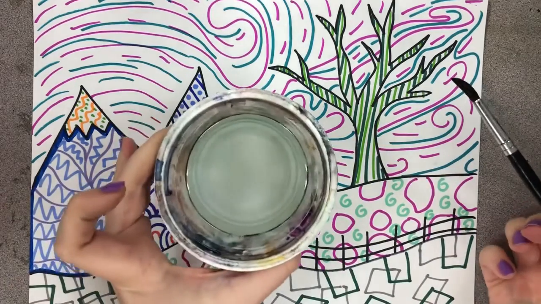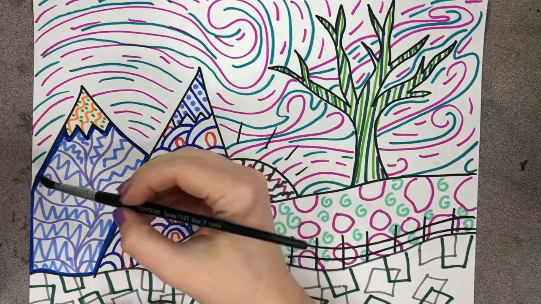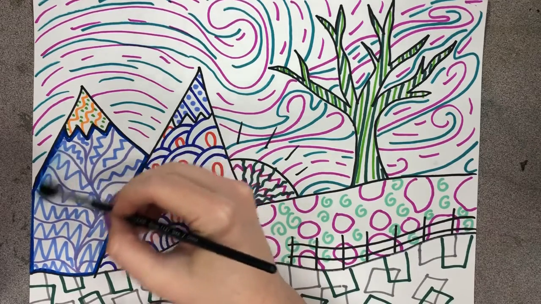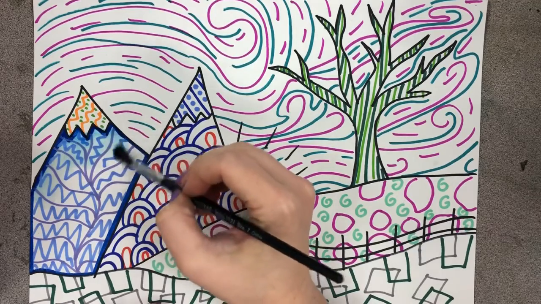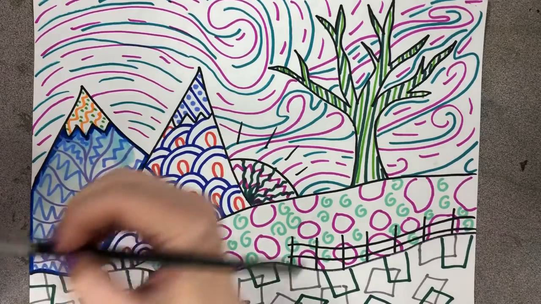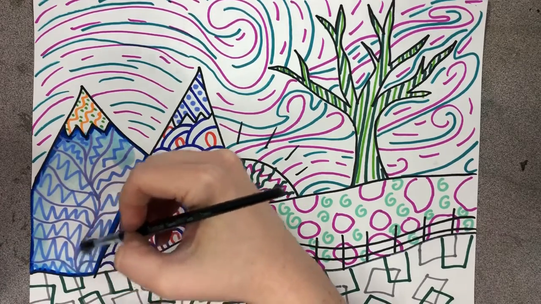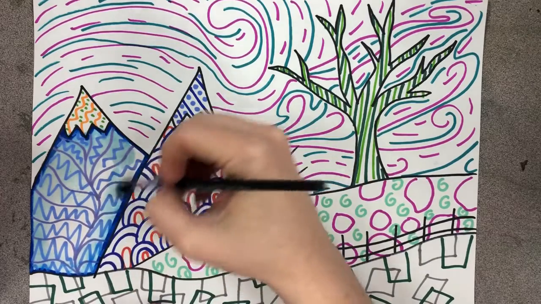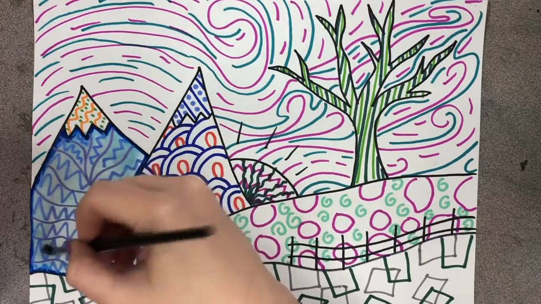So once I have that outline, I'm going to use a little bit of water and my brush to make the markers start to bleed. Now you'll notice my Sharpie is not bleeding, and it's not going to because my Sharpie is a permanent marker. The other markers, however, are washable, so I can get them to bleed.